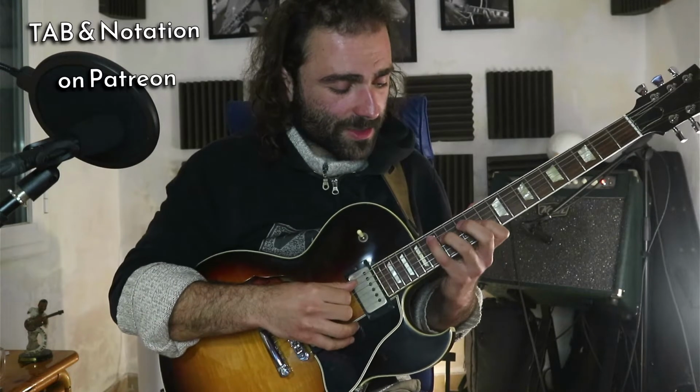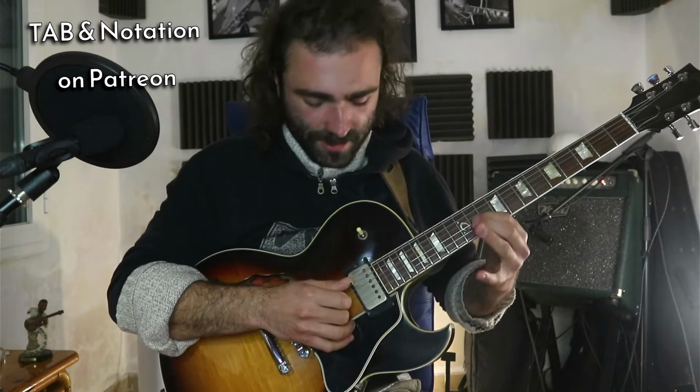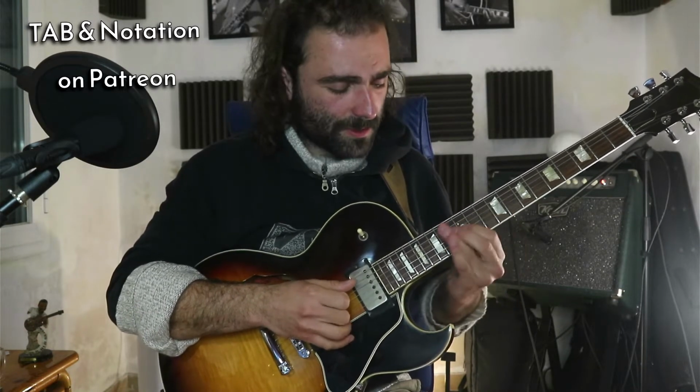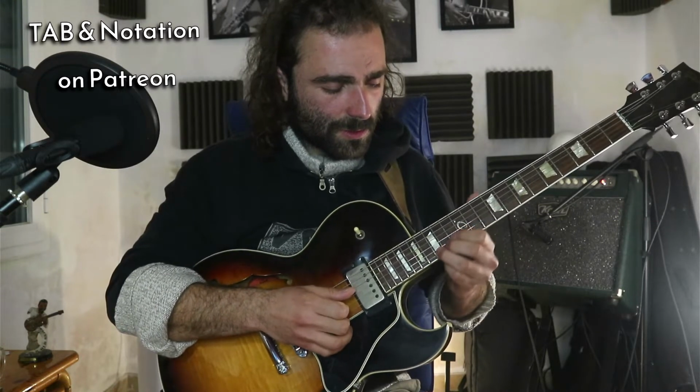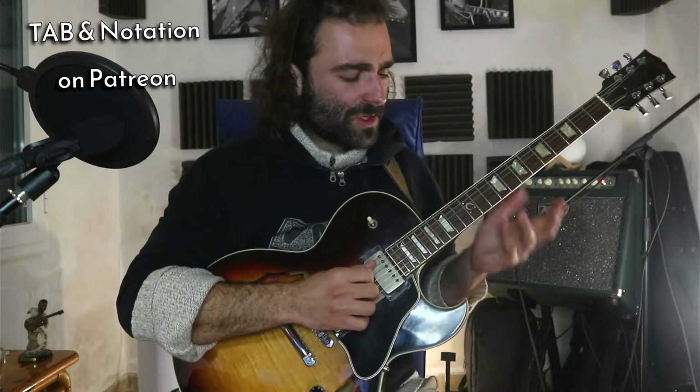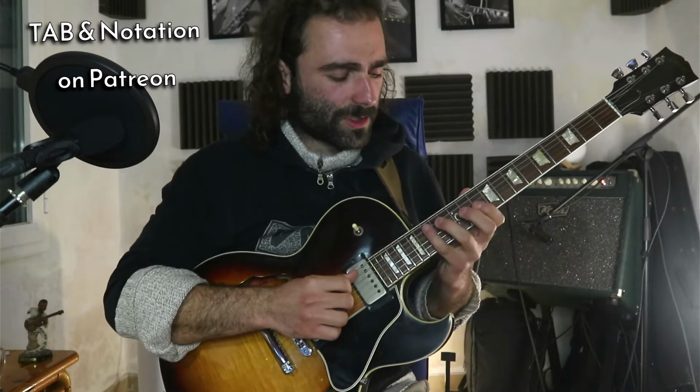So if I were to do the same thing from the A string, I would start from this F sharp, the sharp 11, and go up to G. All right, so we can play like 8 different voicings here as well.